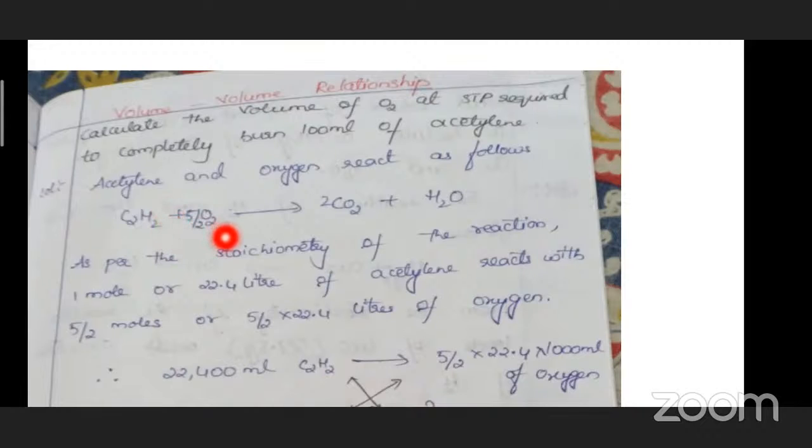So this is upon combustion. What is combustion? Burning in the presence of oxygen. That is called combustion. So combustion of hydrocarbons will give us carbon dioxide and water. That you have to keep in your mind.